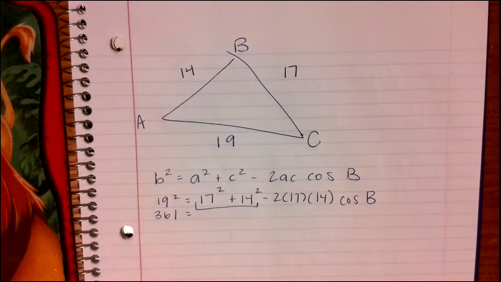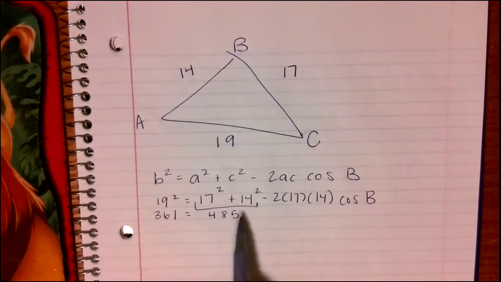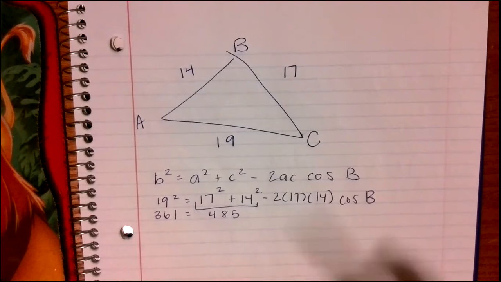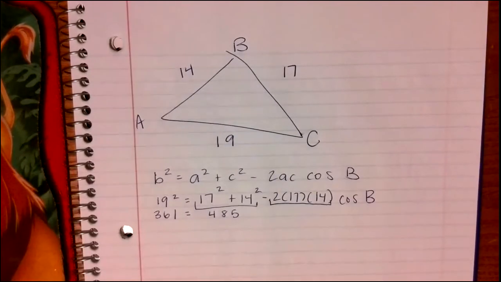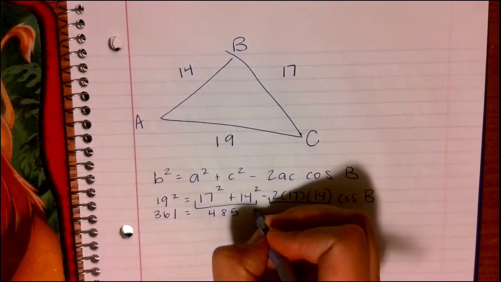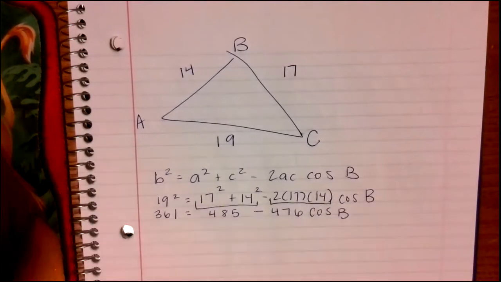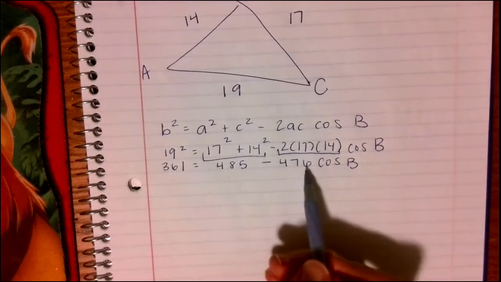And that's 485. Now I cannot go ahead and subtract the next part because all the rest of this is one term. I can simplify it. I can find out what 2 times 17 times 14 is, but I can't actually subtract them. So 2 times 17 times 14, that's minus 476 times the cosine of B. So I can't subtract these.